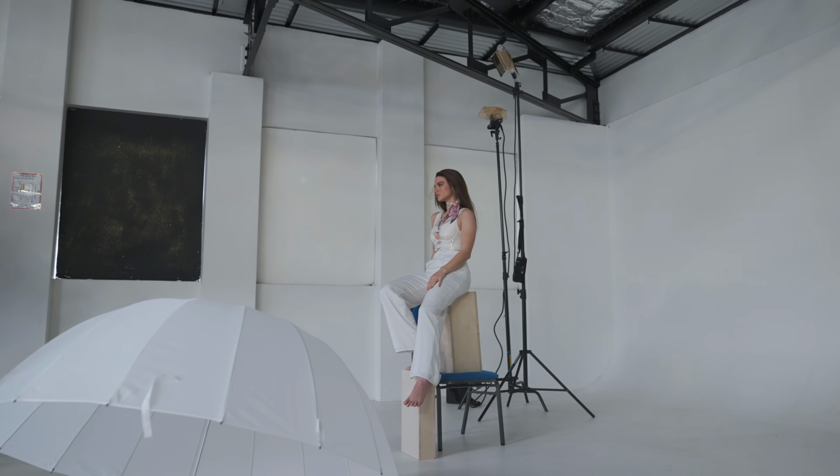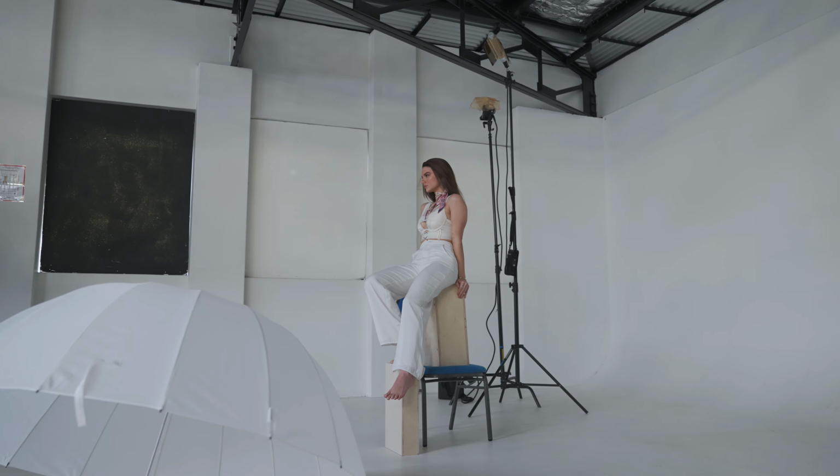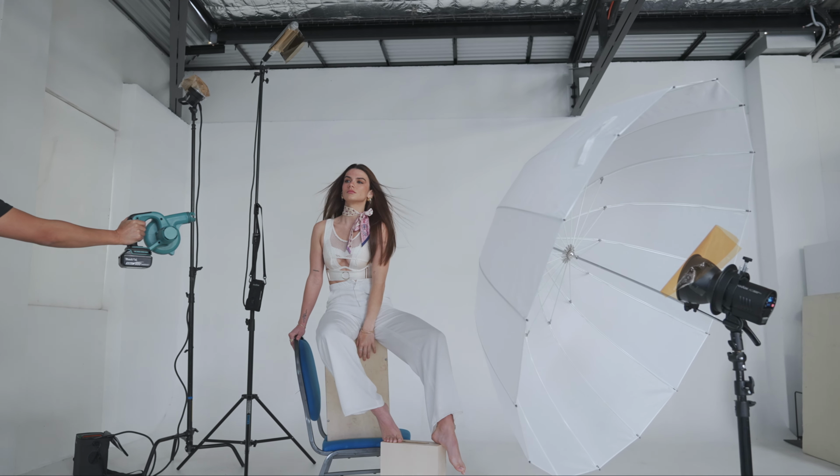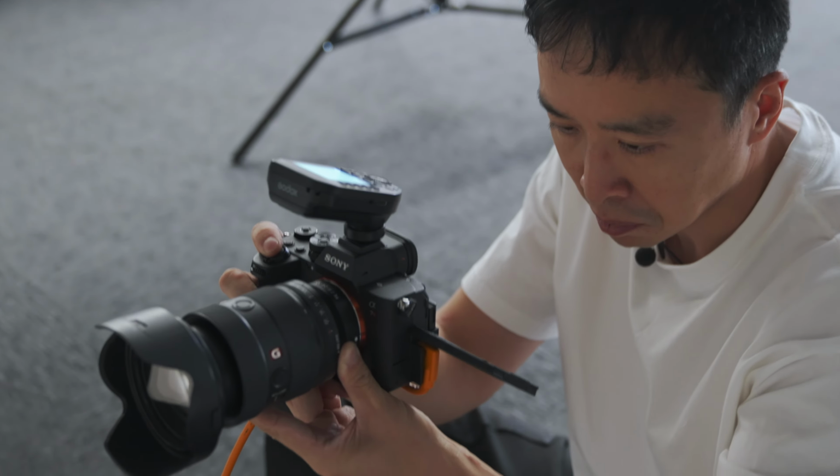After that, just watch out for the lighting ratio, how bright the highlight is and how deep the shadow is. The more work you spend on your lighting, the more you will save tons of time in your post-production.